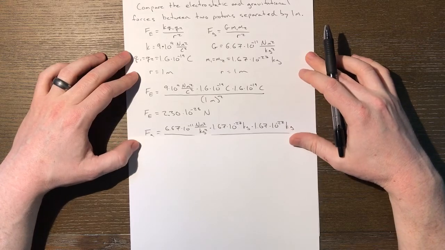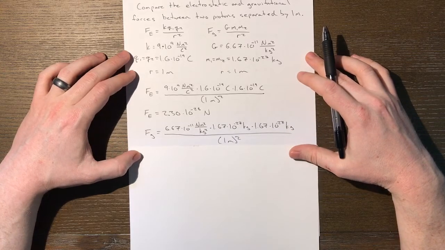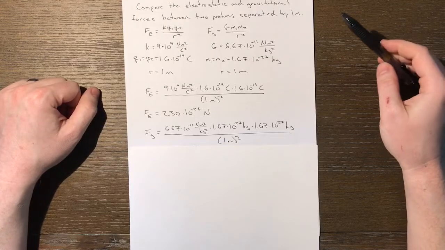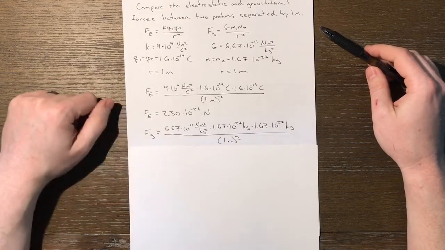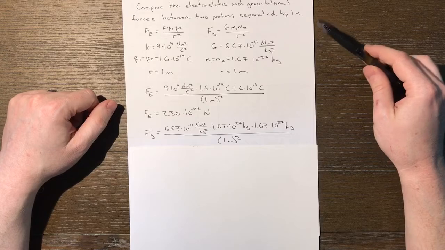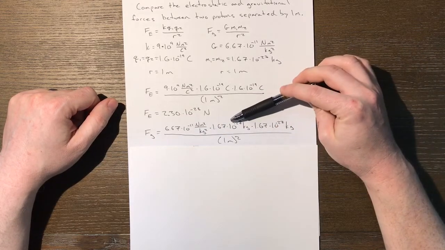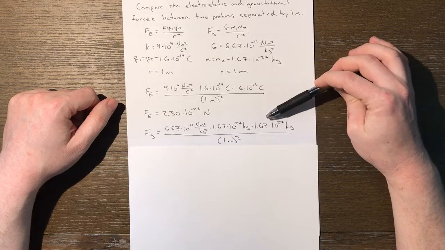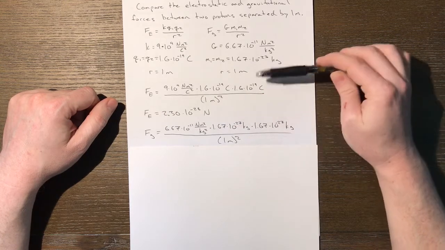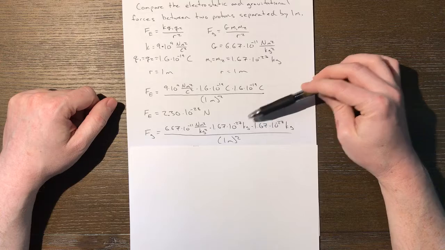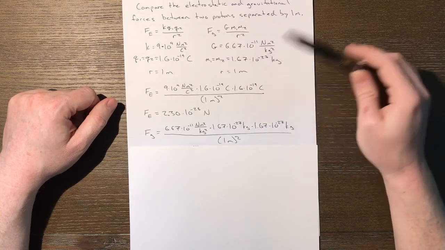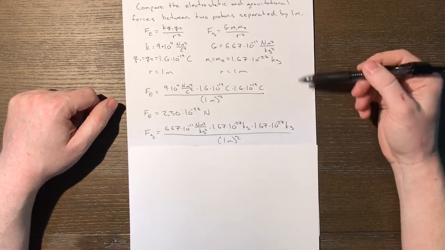But now let's look at the gravitational force. If we plug numbers into the gravitational force, we have our gravitational constant, 6.67 times 10 to the minus 11 newton meters squared per kilogram squared. We have the mass of 1 proton times the mass of another proton, 1.67 times 10 to the minus 27 kilograms, and again, and then all over that 1 meter squared.